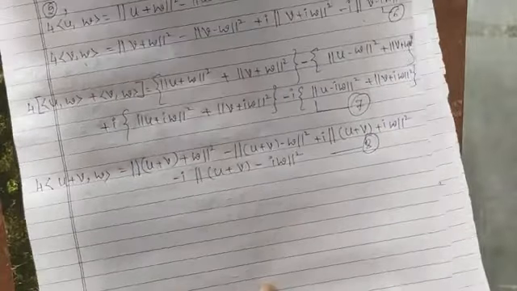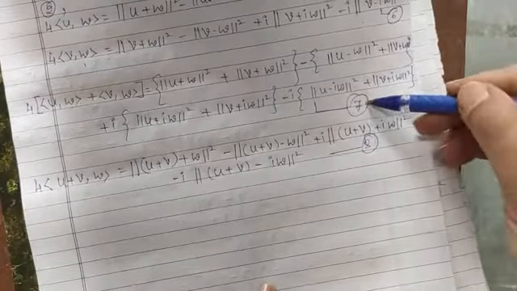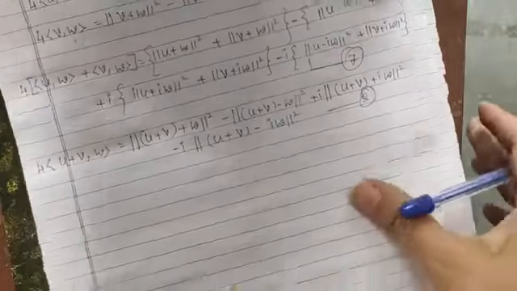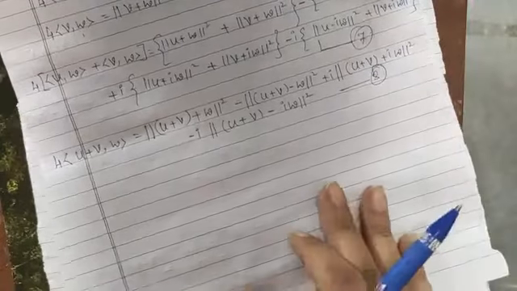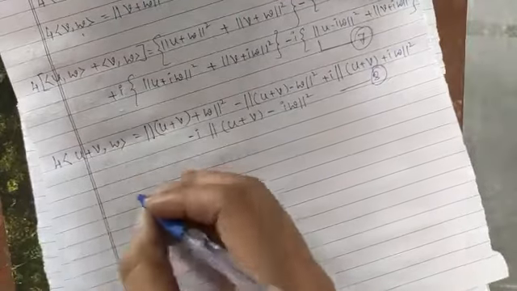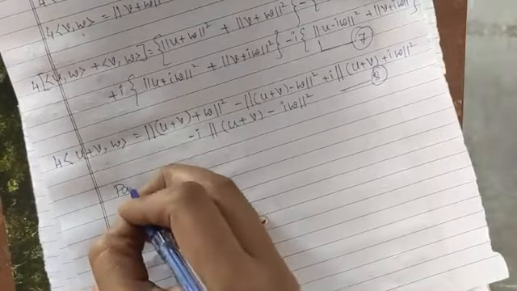At last, what are we supposed to prove? We should show that equation 7 and 8 are equal. For that, let's do some of the simplification process. Okay. So now using equation 1, that is from our parallelogram law.